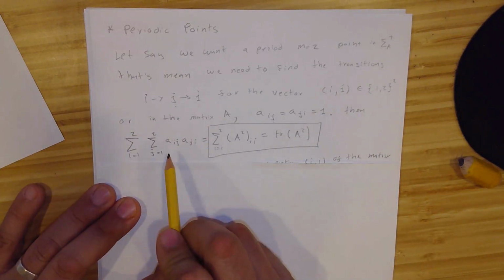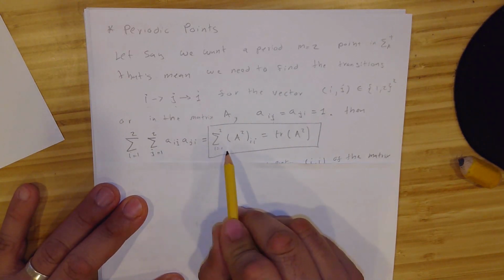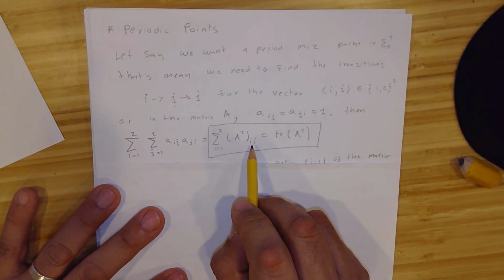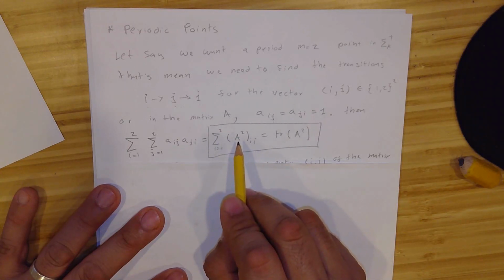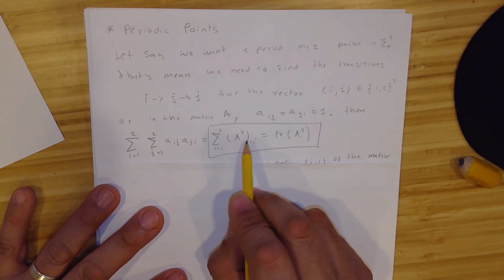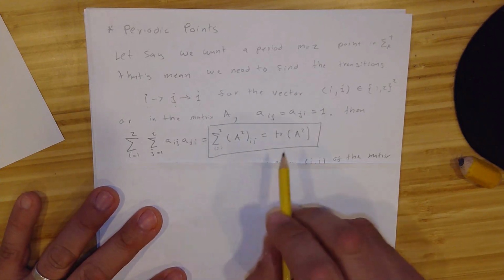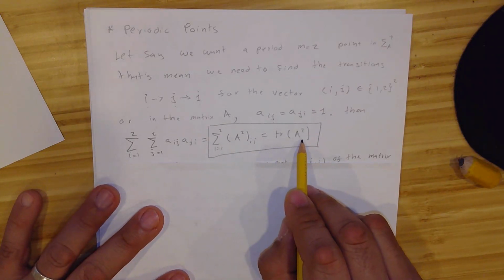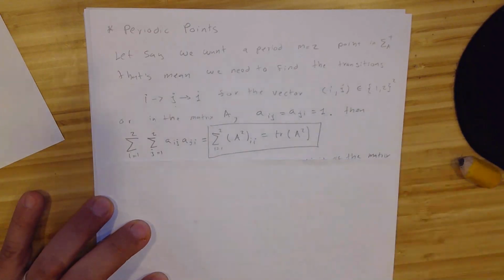We will have that the summatory of these transitions will be exactly the same as the summatory of the diagonal of the second power of the matrix A. And this is basically what we call the transition matrix A squared. But how can we get the diagonal of a matrix?